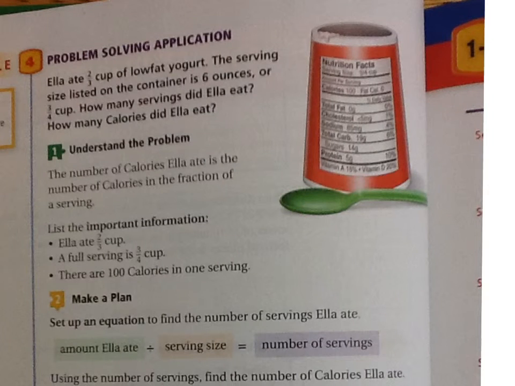Okay, let's go through this problem. We still have time. Okay, it says Ella ate 2/3 cup of low-fat yogurt. The serving size listed on the container is 6 ounces, or 3/4 of a cup. How many servings did Ella eat? How many calories did Ella eat? So you're asked to find two problems.